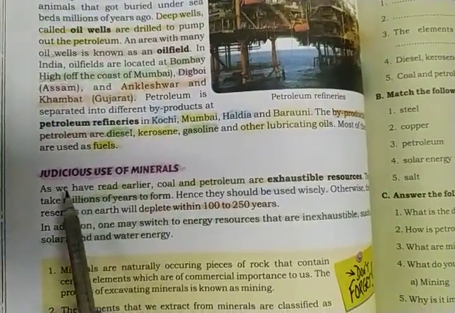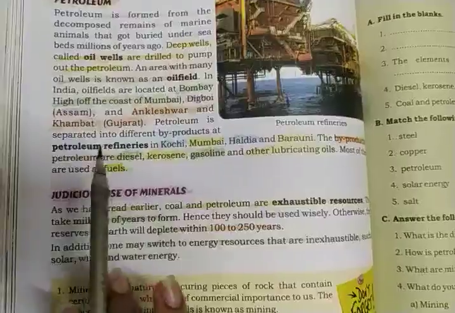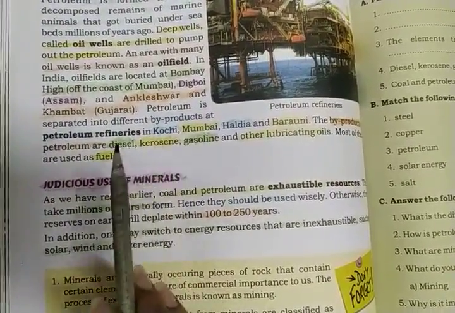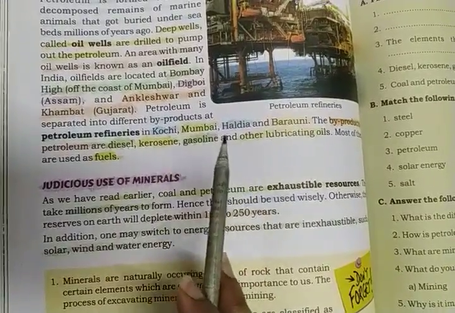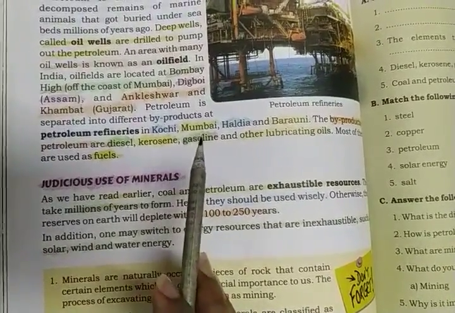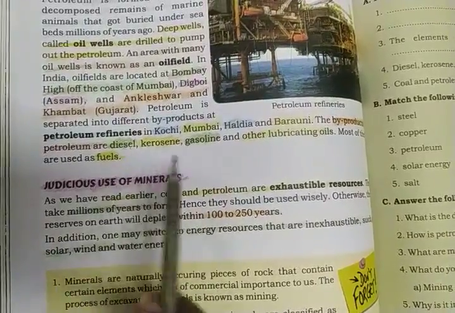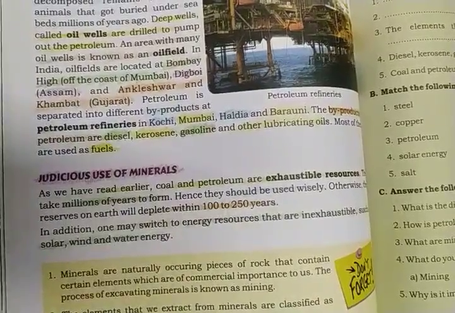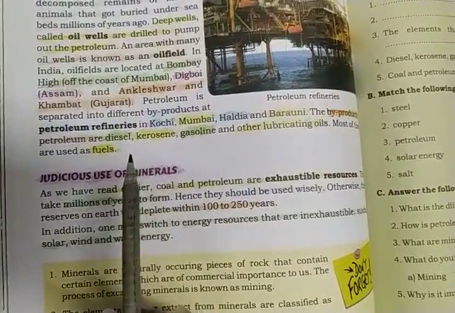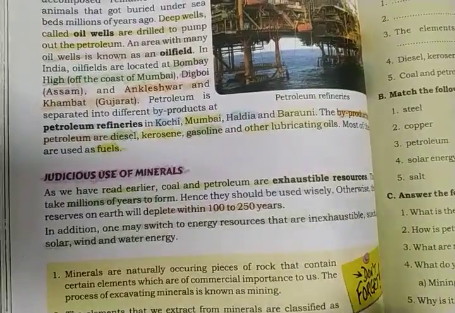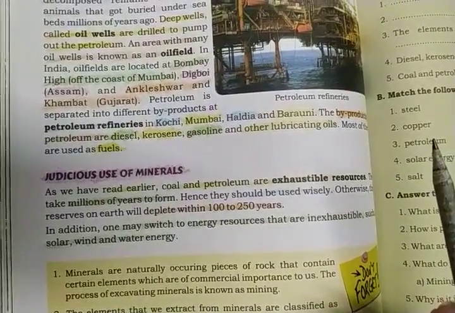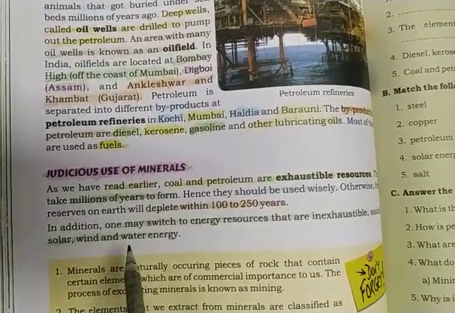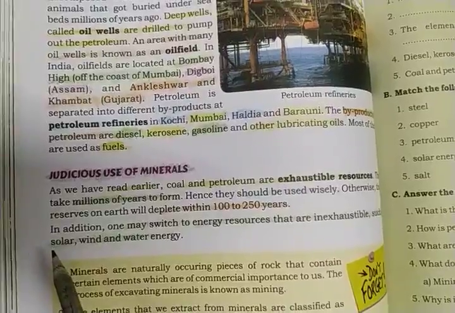Now the judicious use of minerals. We know that coal and petroleum are exhaustible resources. Means they will finish after 100 or 250 years. So we must use them very wisely. Turn off the engine when your car is not moving, basically on red lights. Even after 100 or 250 years, all this petroleum and coal is going to finish. So our scientists and technology start shifting towards inexhaustible resources like wind, solar and water energy, which we have discussed in the previous chapter. This chapter is finished.